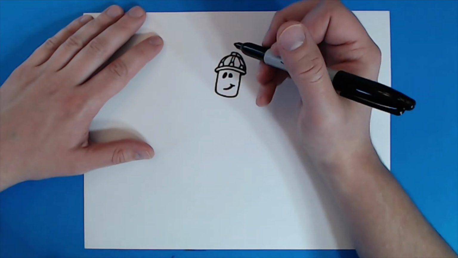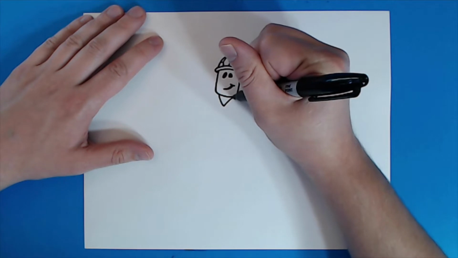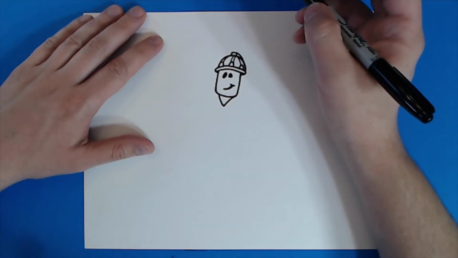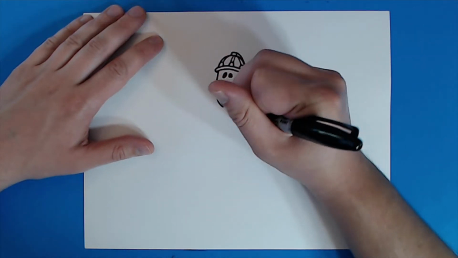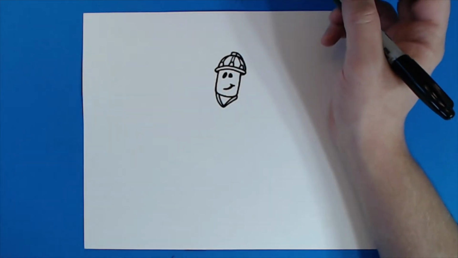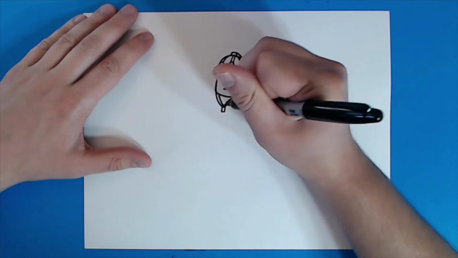Now, let's work on the body. So starting right here, I'm going to draw a V shape that goes down and then comes back up to start the shirt. Then I'm going to draw two lines that just kind of follow that V shape because he's got a hoodie on. Then in the middle, I'm going to draw a little rectangle.